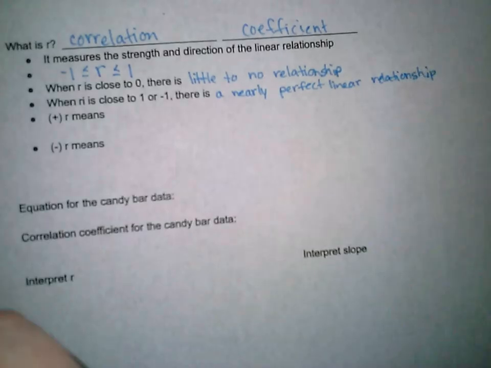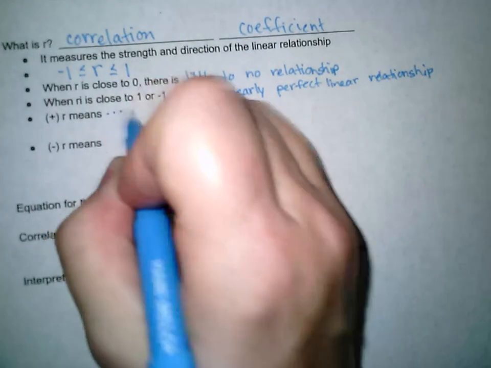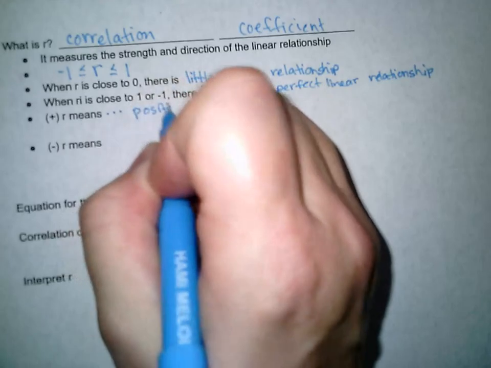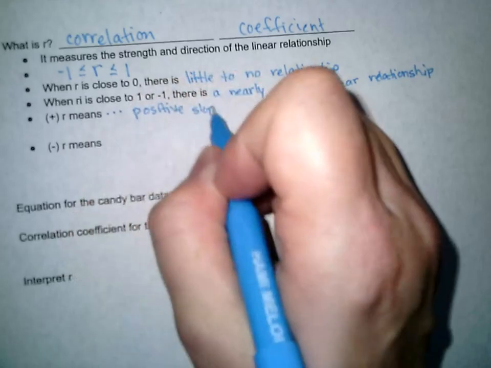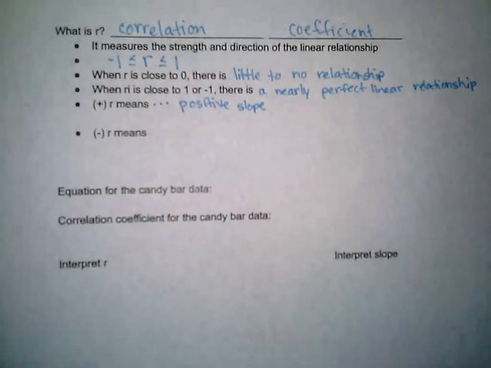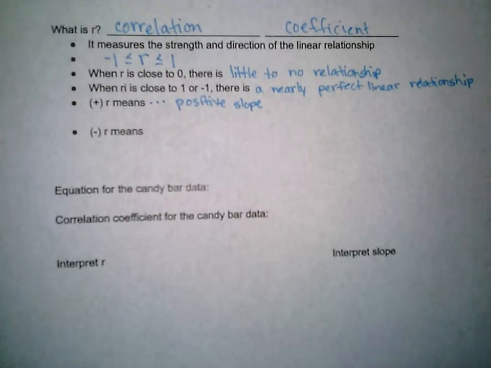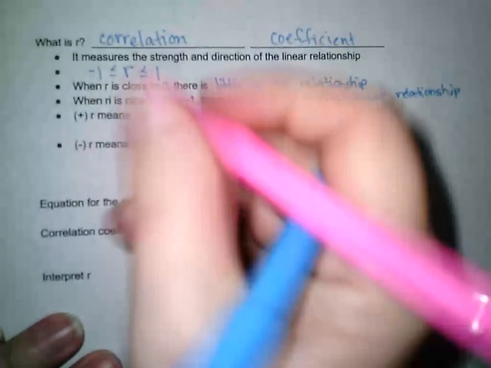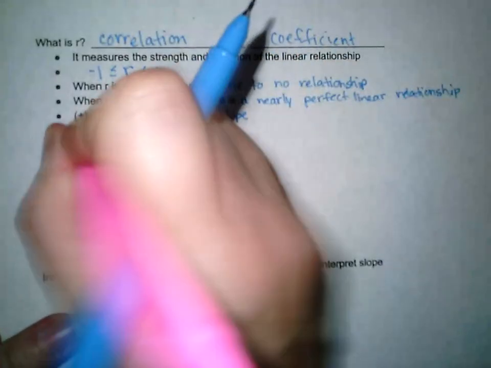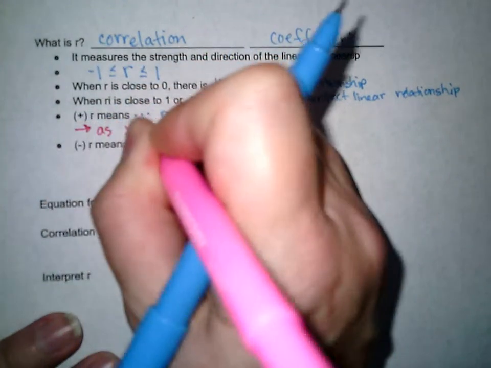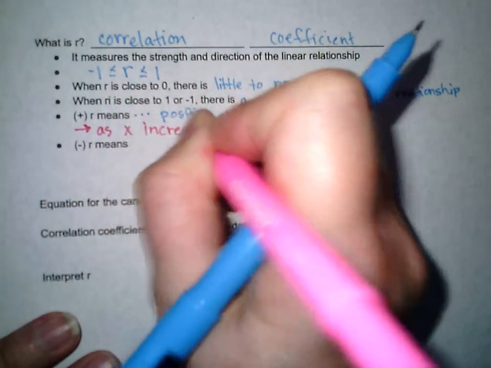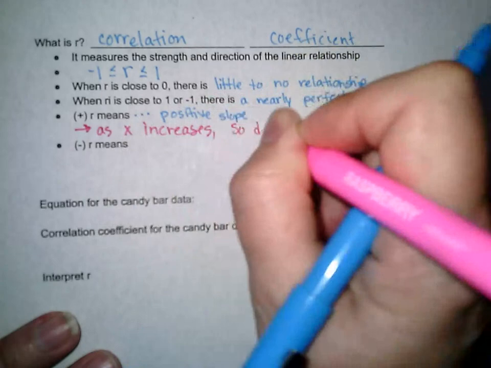A positive r value means a positive slope. So we would interpret that as saying that as x increases, so does y.